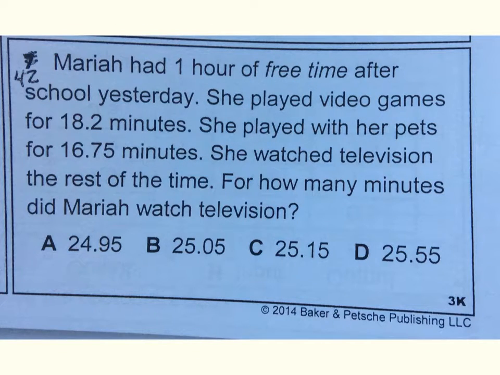Number 42. Mariah had 1 hour of free time after school yesterday. She played video games for 18.2 minutes, or 18 and 2/10 minutes. She played with her pets for 16 and 75 minutes, or 16.75 minutes. She watched the television the rest of the time. For how many minutes did Mariah watch television?